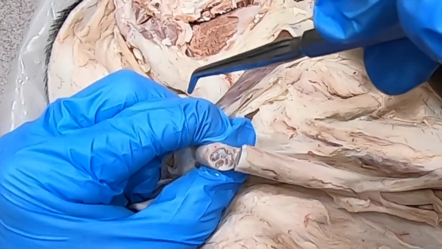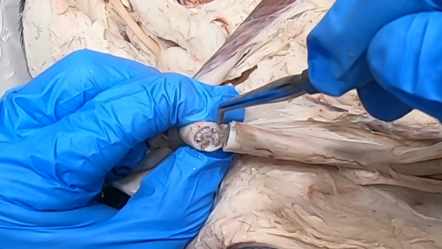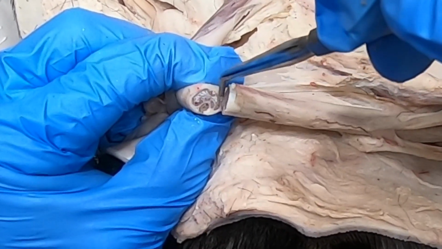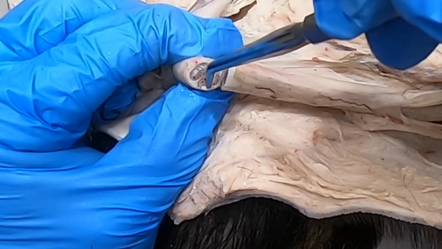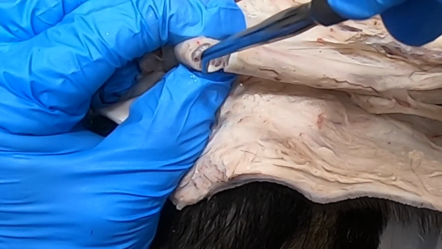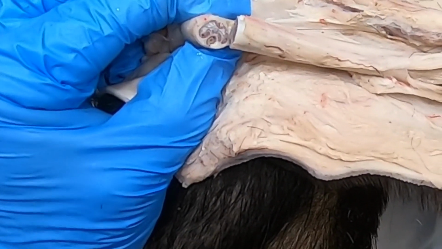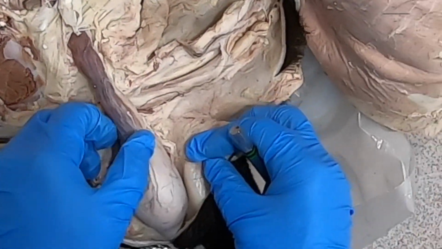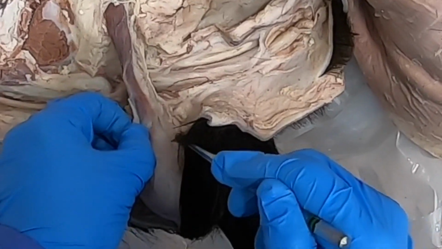So now I've transected the penis, and you can see here it's surrounded by a white fibrous coat, which is the tunica albuginea. It has the corpus cavernosum here, corpus spongiosum here, with the urethra right in the middle, just like all mammals.